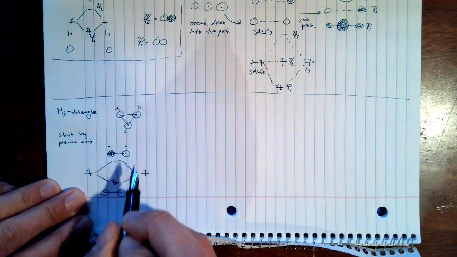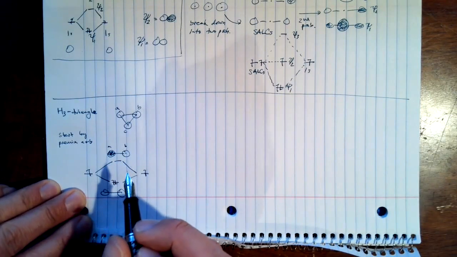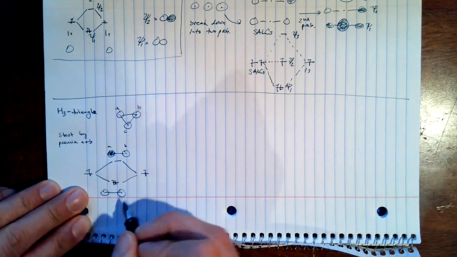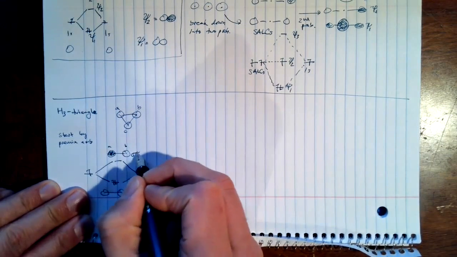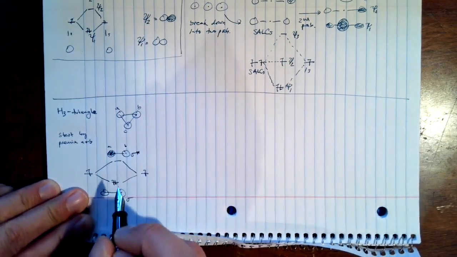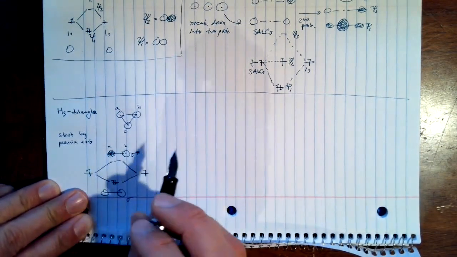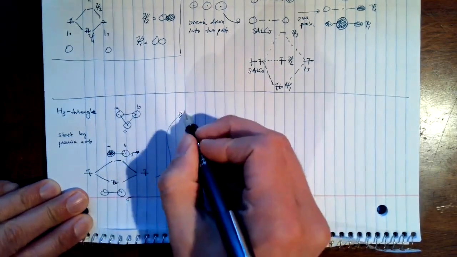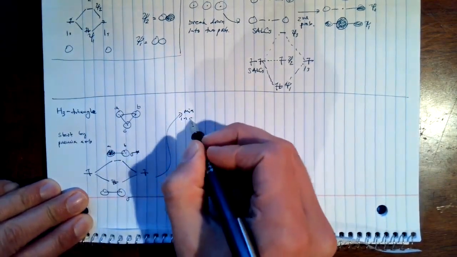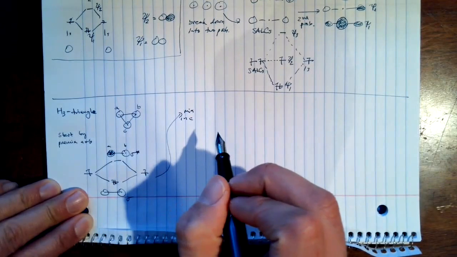And we could go through and even do the symmetry labels of this if we really wanted to, but we don't really need to worry about that. Let's just call it sigma star, because those are very clearly bonding and antibonding. Okay, now we got to mix in our C. Okay, and how can we do this?